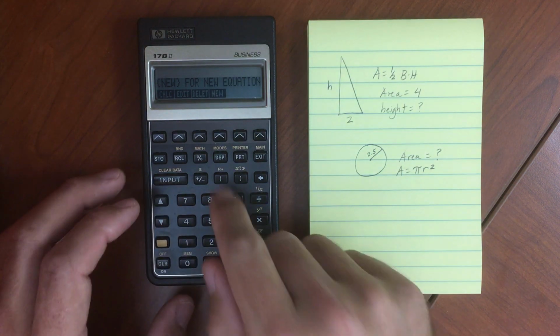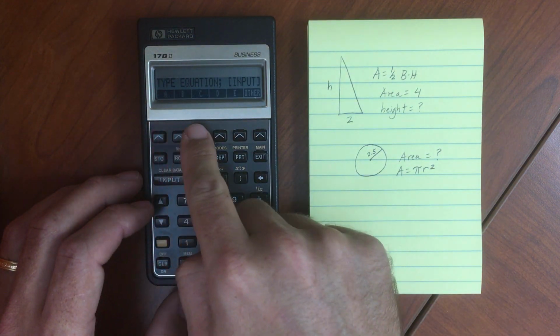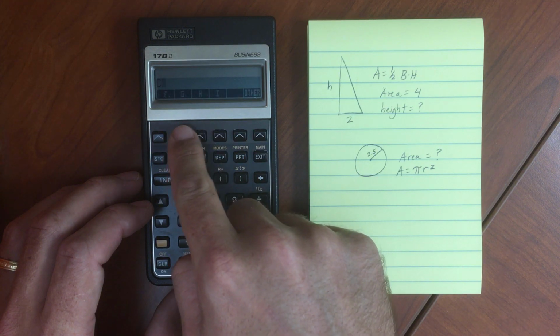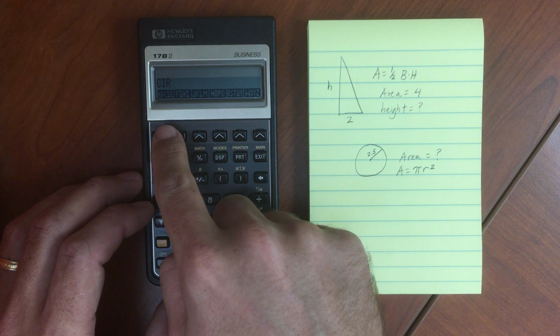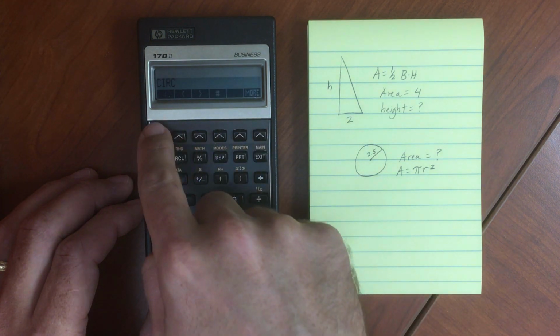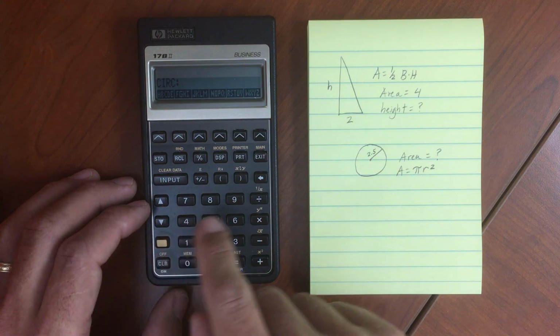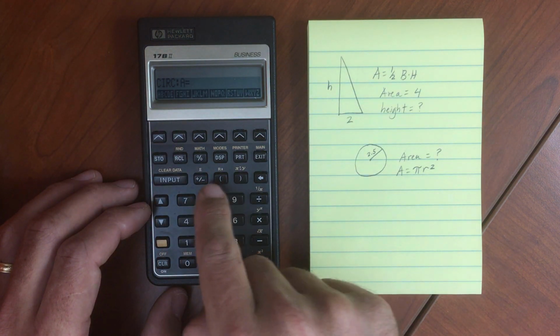Area of a circle is pi r squared. So hit new, and I'm just going to go ahead and type in my name right now. I'll just call it CIR. Let's put a C on it. Colon. And then A is equal to pi.